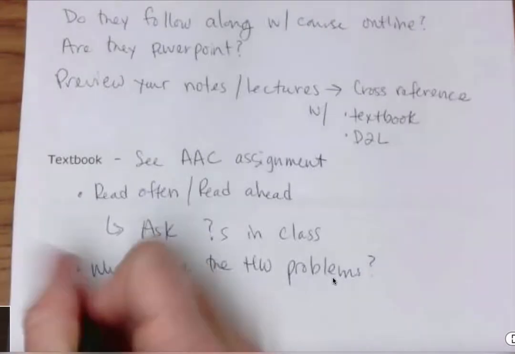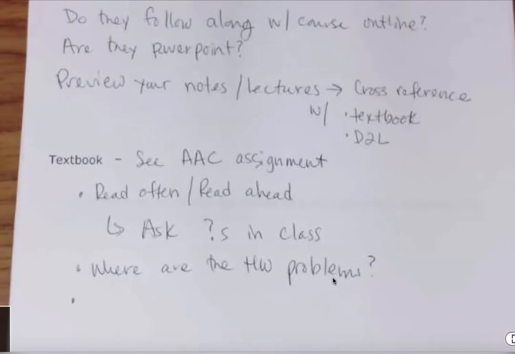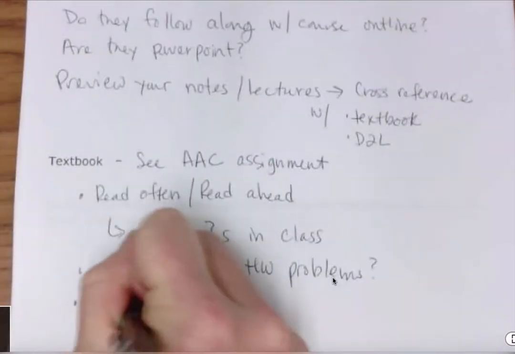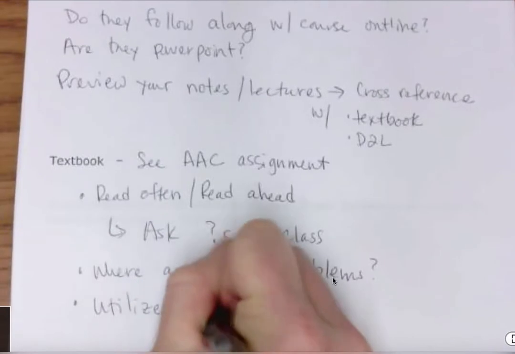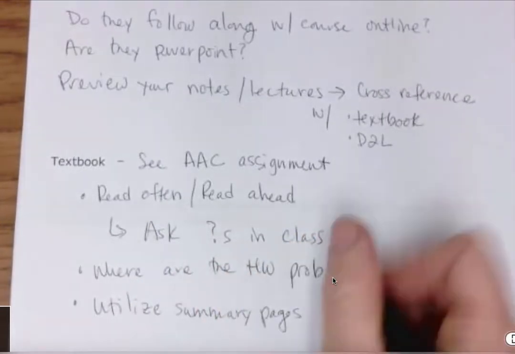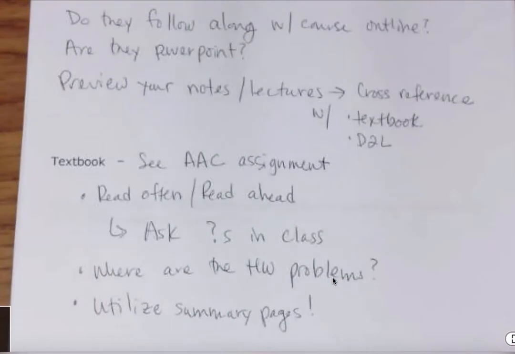All right, the other thing that textbooks have that's becoming more and more common are summary pages. Utilize the summary pages. The summary pages are kind of like a Cliff Notes version of what the chapter was about. It can be very helpful, especially if you're short on time.